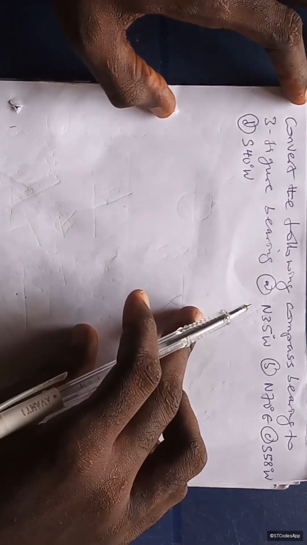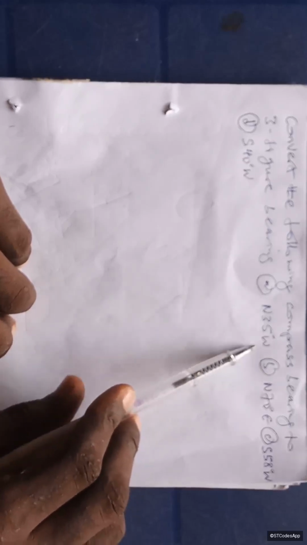Today we are going to be looking at how to convert a compass bearing to a three-figure bearing. Taking a look at these problems we have before us, any bearing that is written in this form, as you can see here, for example 35 degrees west, implies that it is a compass bearing.